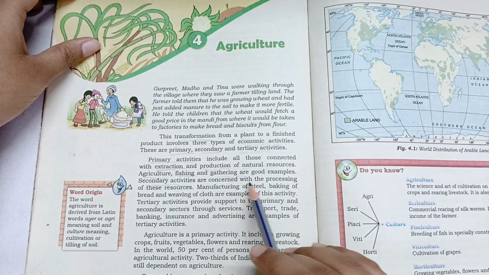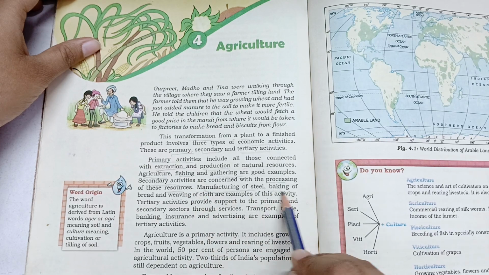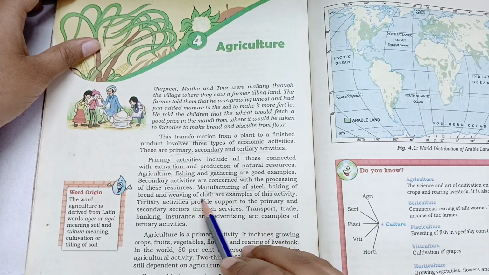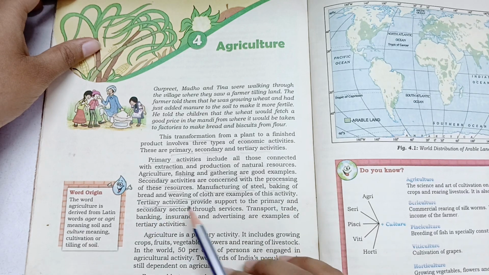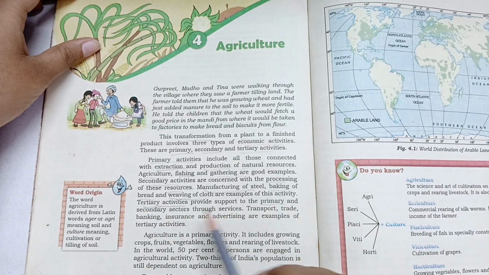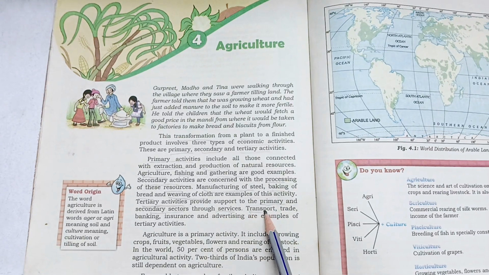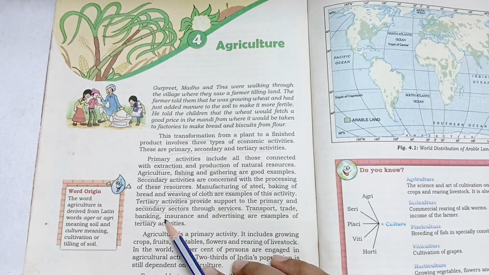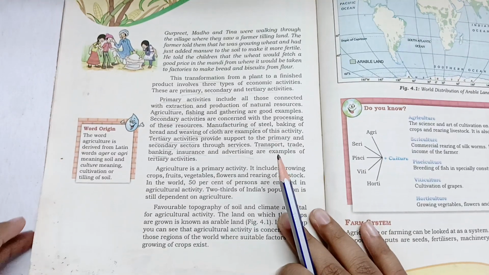Secondary activities are concerned with the processing of these resources. Manufacturing of steel, baking of bread, and weaving of cloth are examples of this activity. Tertiary activities provide support to the primary and secondary sectors through services. Transport, trade, banking, insurance, and advertising are examples of tertiary activities.